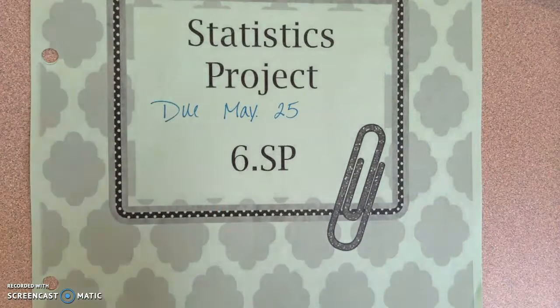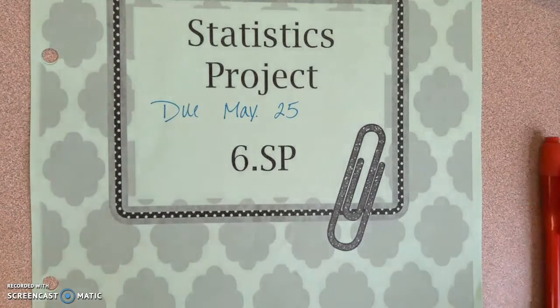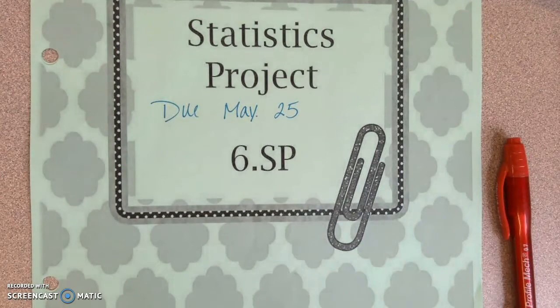So that gives you that night or that day to get everything finalized, ready to hand in. And then Wednesday, May 26th, we'll have some time if anybody wants to present what they did. Possibly I can offer extra credit for that. And then the 27th is our last day. And if I have you 7th or 8th hour, I won't see you on that last day. So the last day you'll have with me would be presentation day on May 26th.